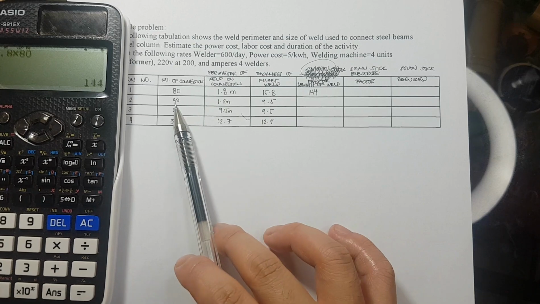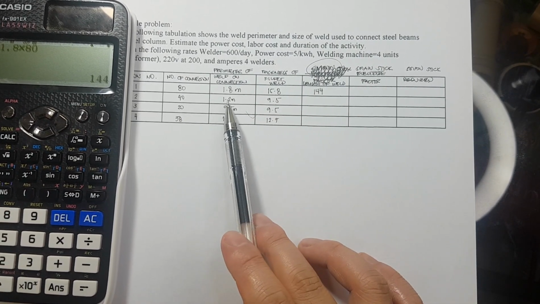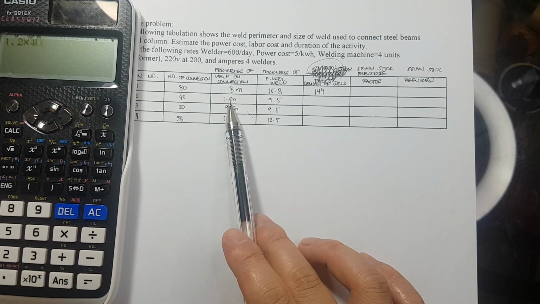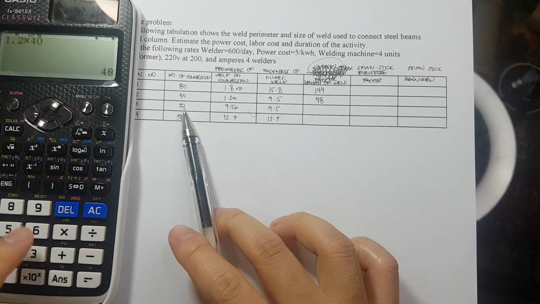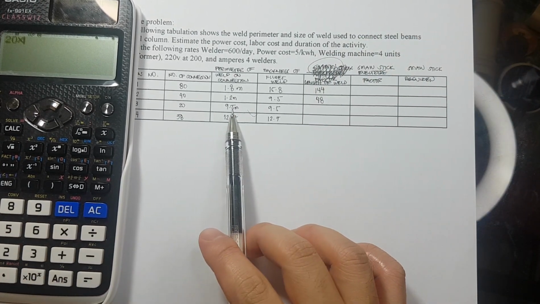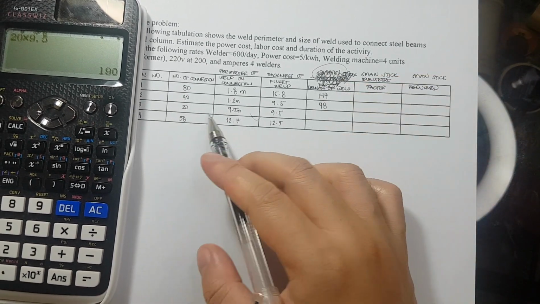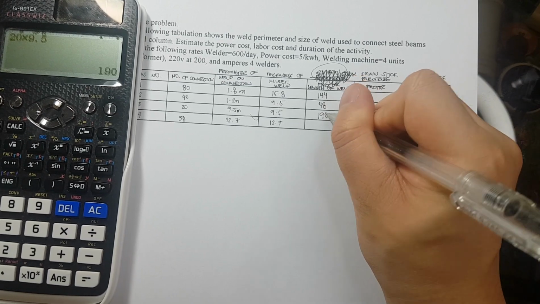Okay. Next for section 2, 40 times a length of 1.2 meters. So that is equivalent to 48 meters. 20 times 9.5, that is equivalent to 190.